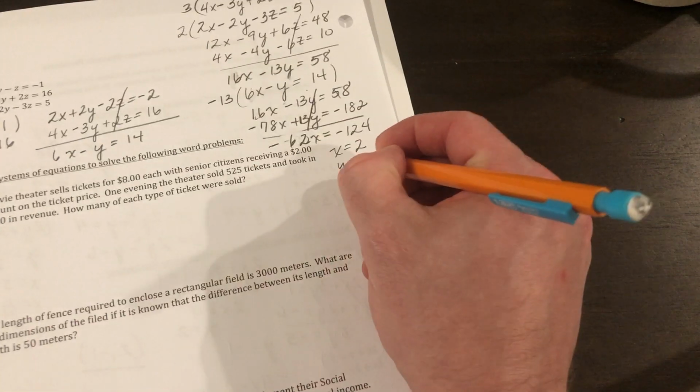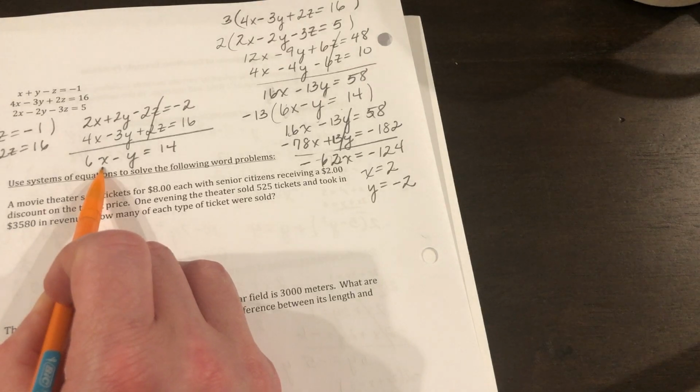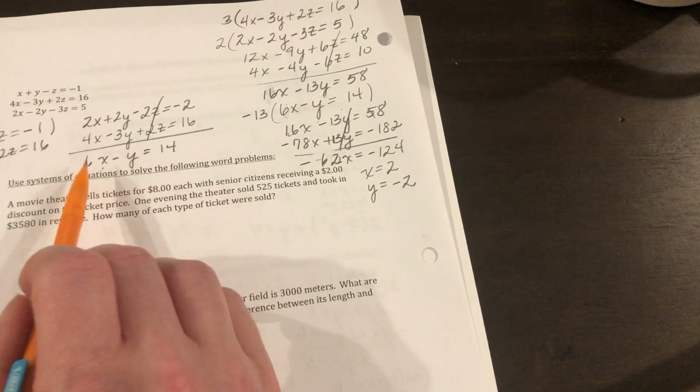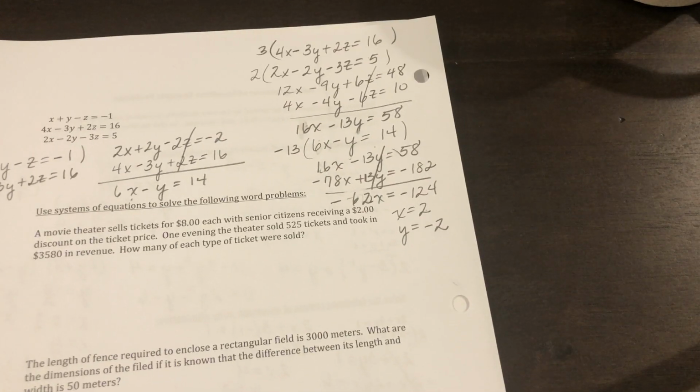Yeah, negative 2. Okay, so I'm taking this and I'm plugging it in right here. So 6 times 2 is 12. 14 minus 12 is 2, divided by negative 1. Now, we're going to go find z.